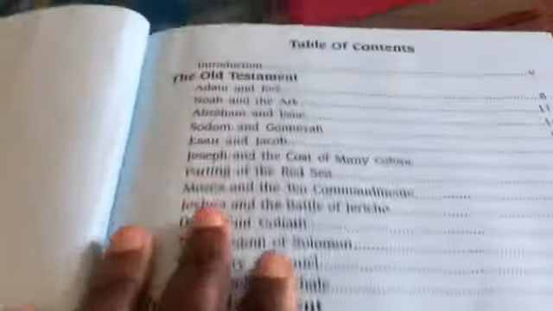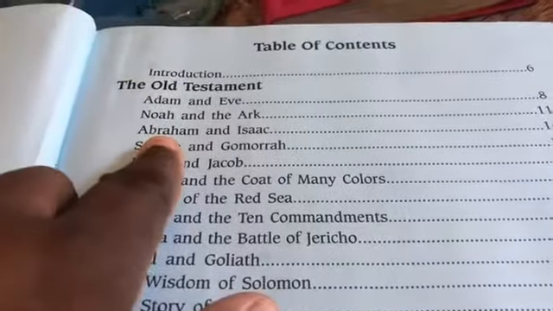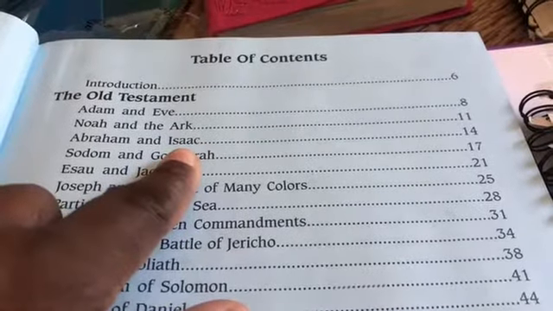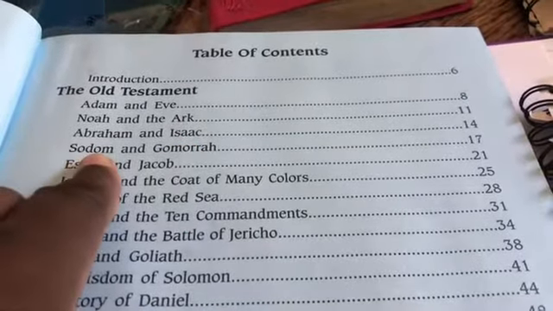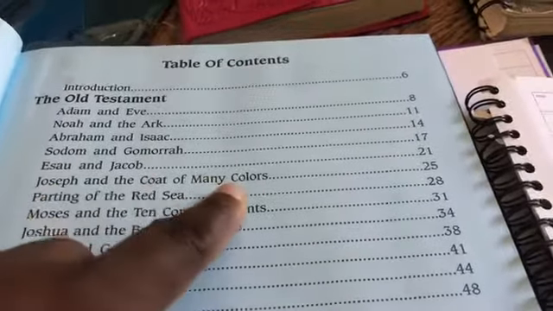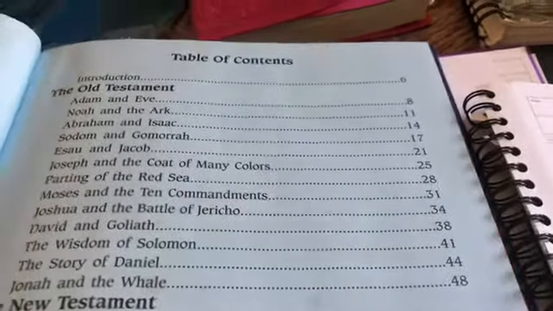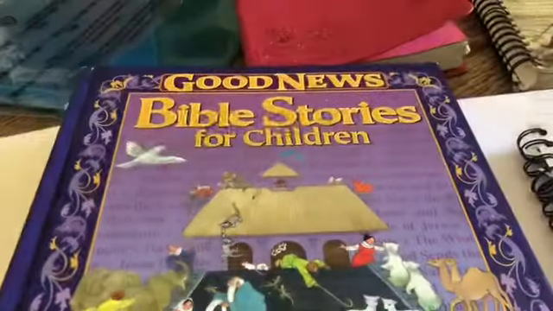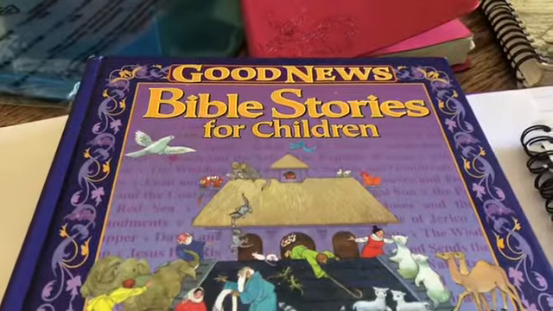lot of reading along this day because there's 3 stories I have to read. So we're going to read about Abraham and Isaac, which is on page 14. I'm also going to read to the kids about Sodom and Gomorrah, which is on page 17. And I'm going to read about Esau and Jacob, which is on page 21. So I'm going to read to them page 14 through 21. So that's going to be our read aloud portion of the day.